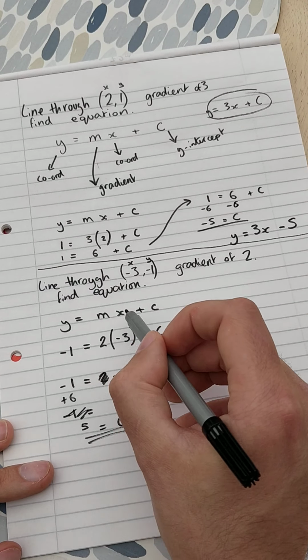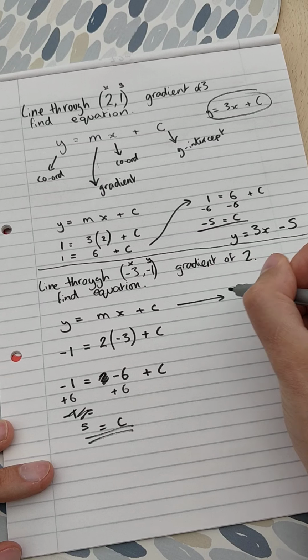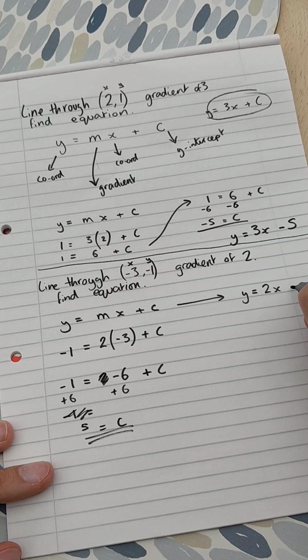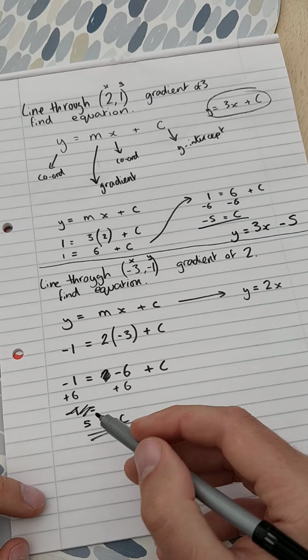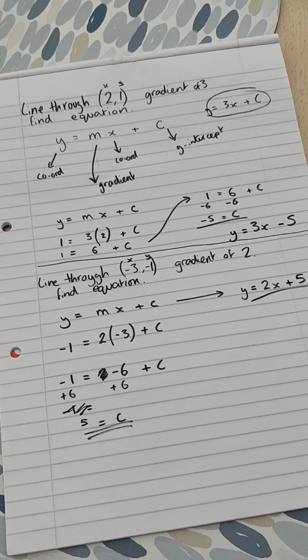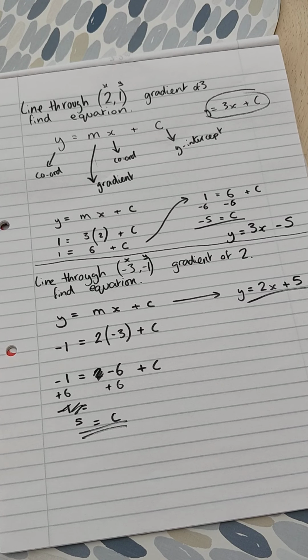Now I need to write it out like this. So I'm going to get y is equal to 2x, 2 is my m from the start, and my c is 5, just work that out, is like so.